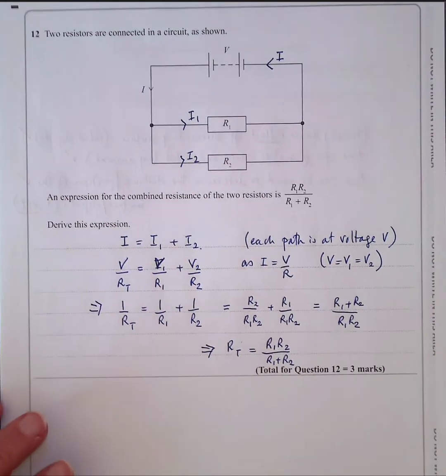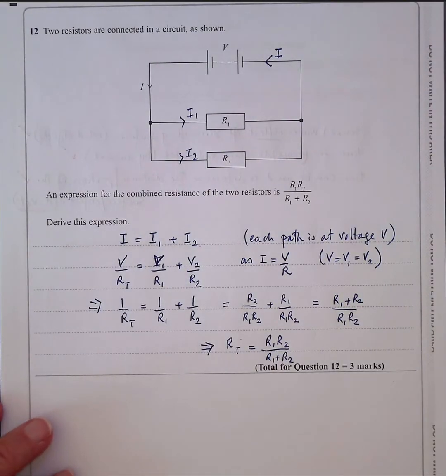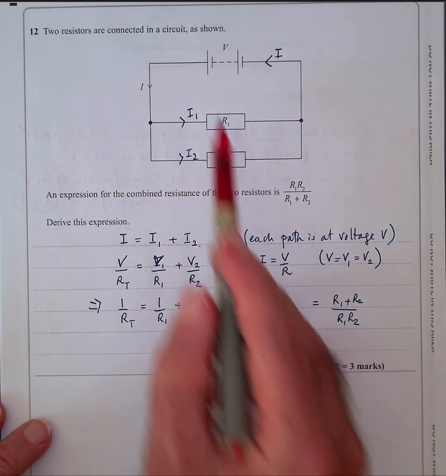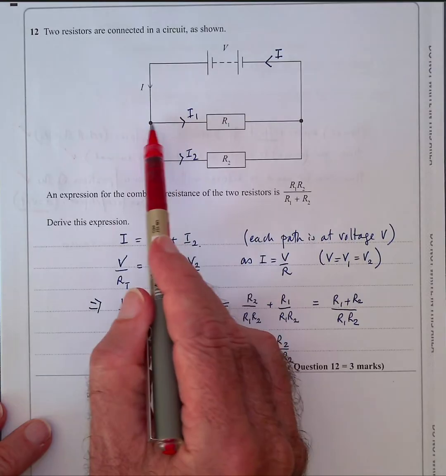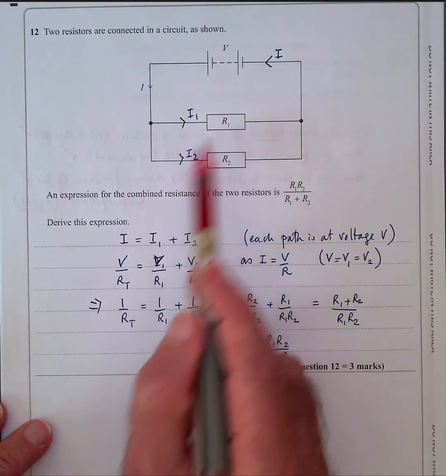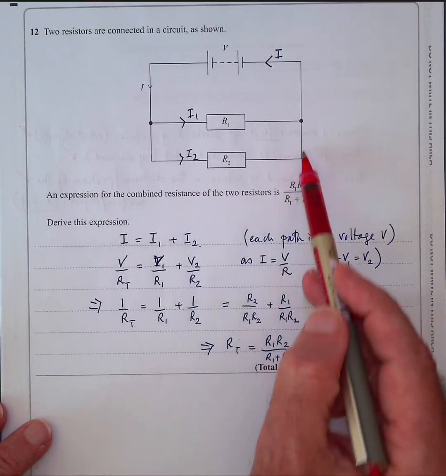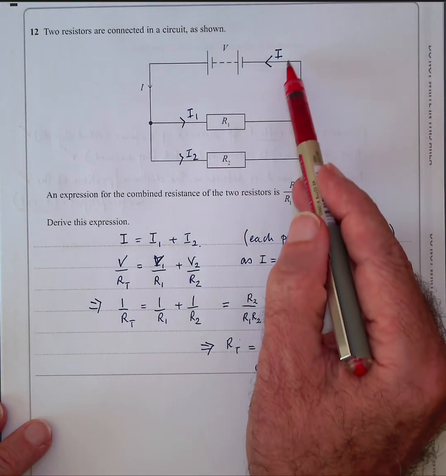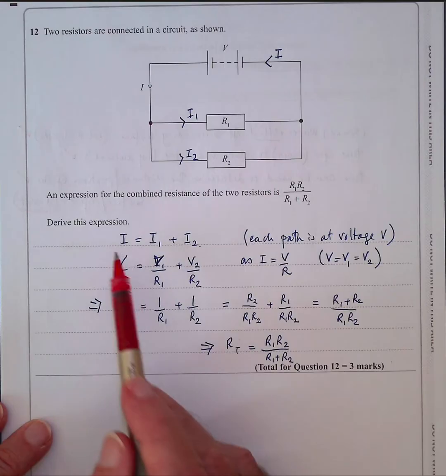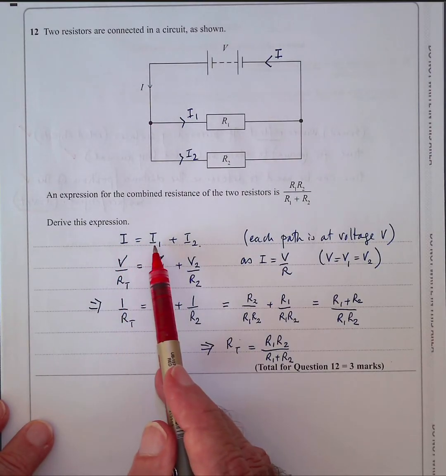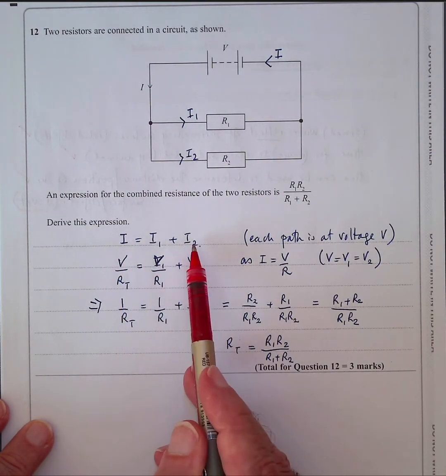So question 12: two resistors are connected in a circuit as shown. The current goes round here and splits at this junction. Some current will go to R1, some current will go to R2, and then over here they'll join up again and the total current will be there. So we know the total current will be equal to the two split currents.